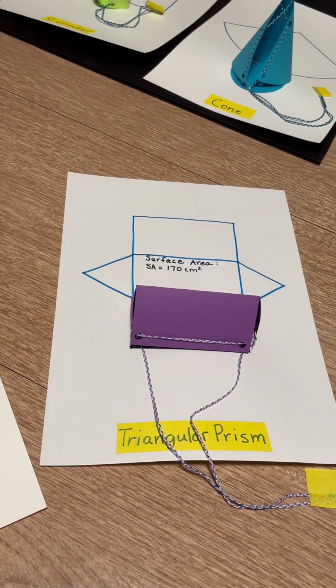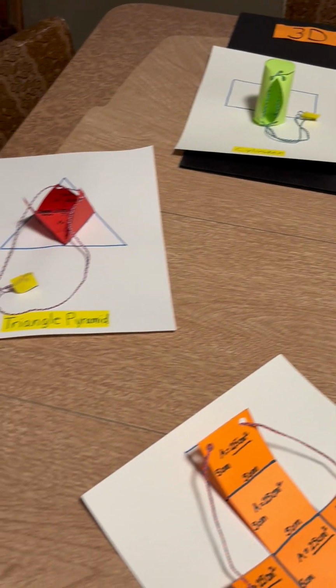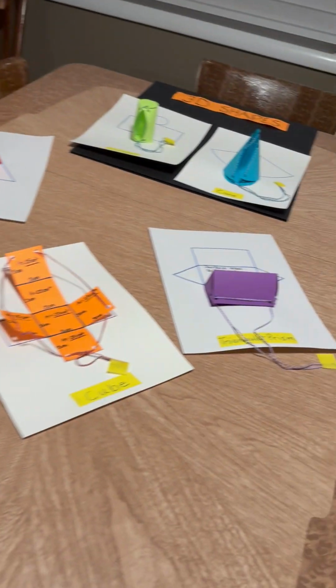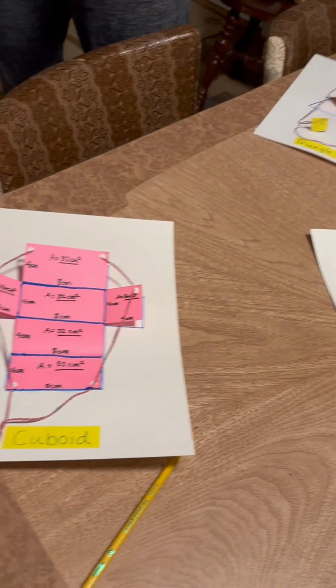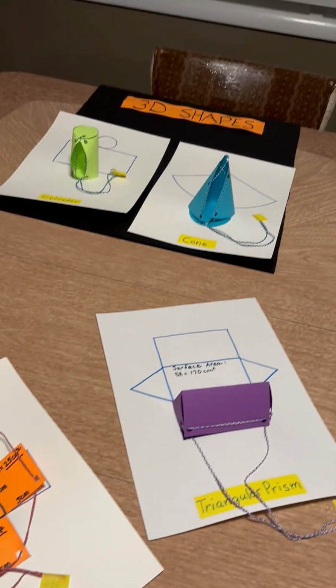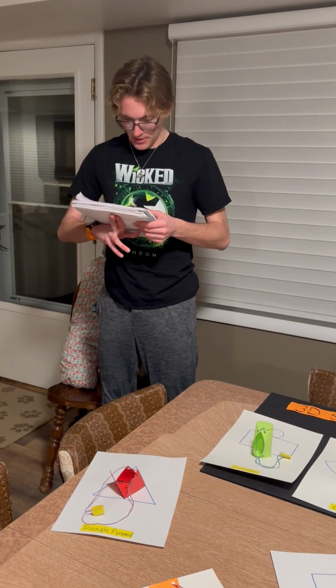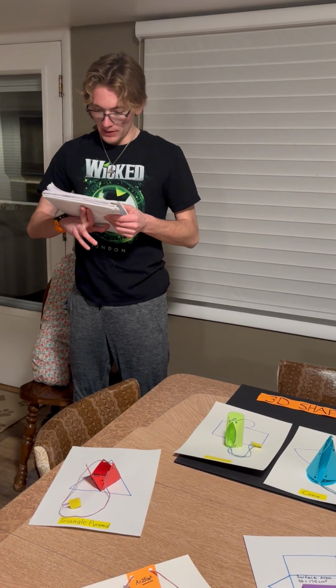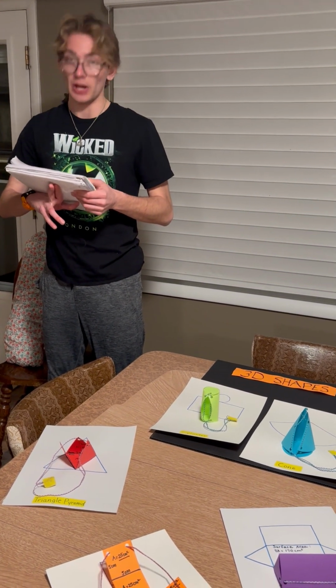And the next thing will be some of the things we can measure surface areas of include cubes, triangle pyramids, triangle prisms, cuboids, cones, and cylinders, which I have laid out here under 3D shapes. I then would have each student come up to look and feel and touch the shapes as well.